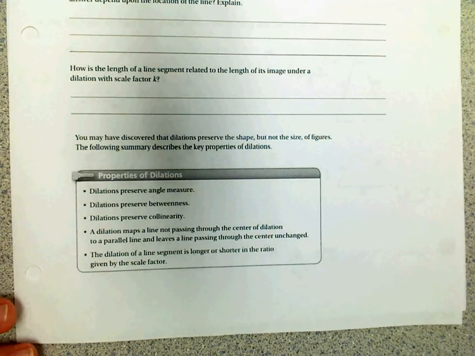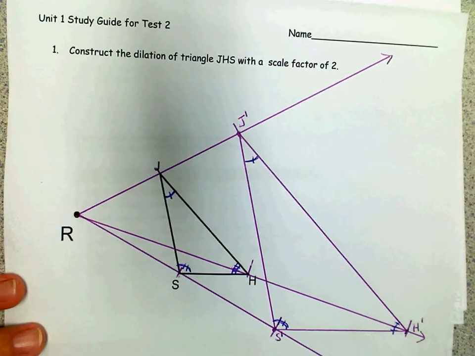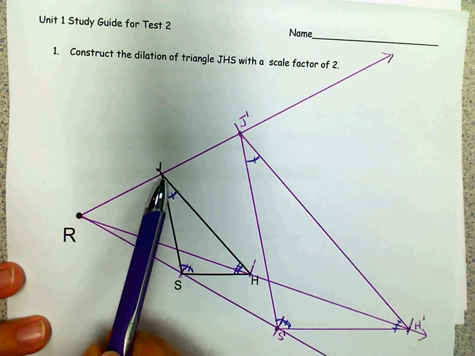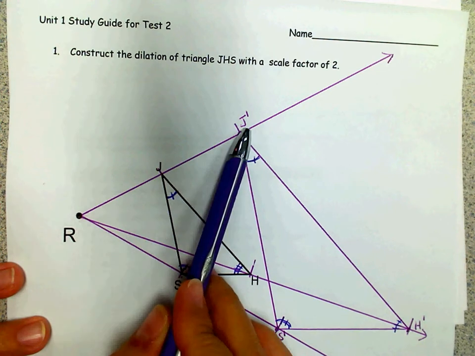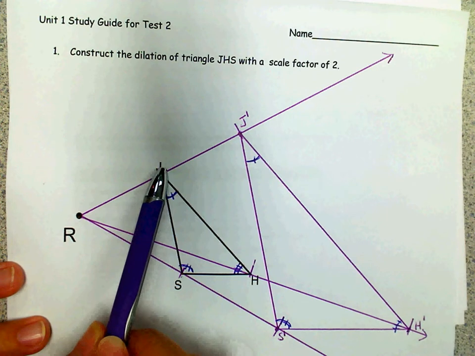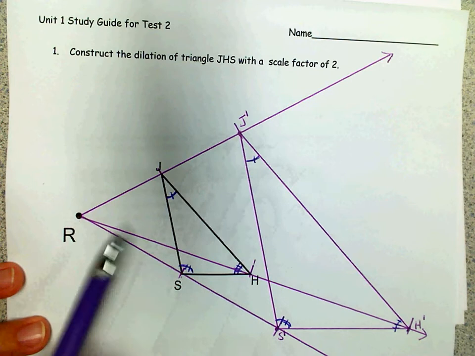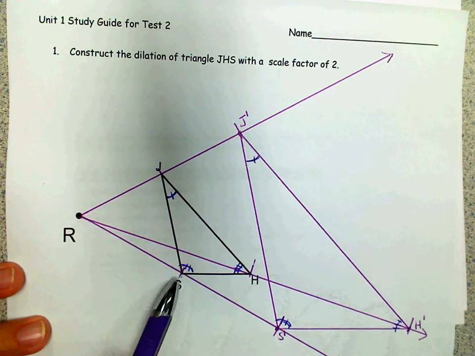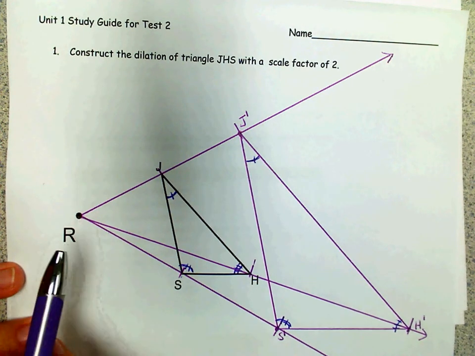The second one is that dilations preserve betweenness. So what that means is that, in this case, on this construction, the pre-image lies between the center of dilation and the image. So all the points, the vertices of your pre-image, have to lie in between your center of dilation and your image. And they do. H is between your center of dilation and your image, and S is between your center of dilation and your image. So dilations preserve betweenness.